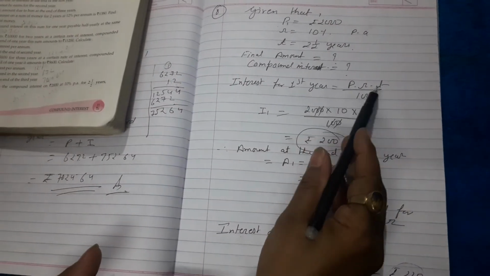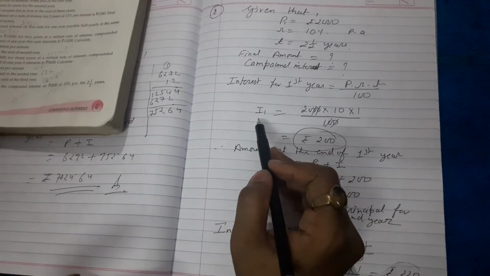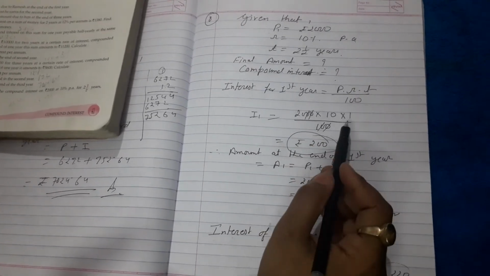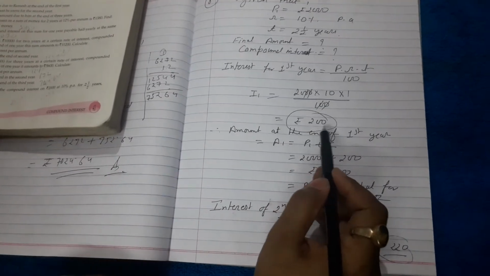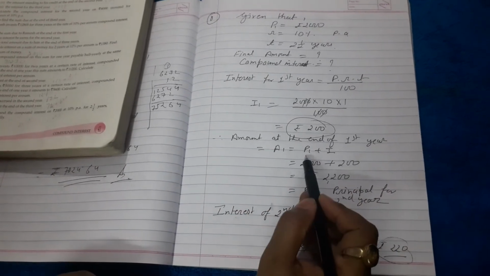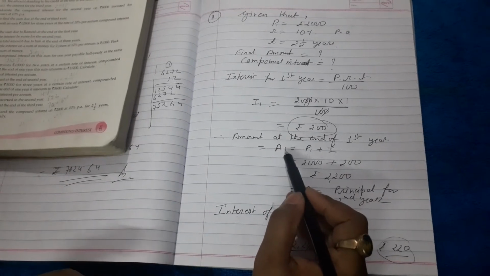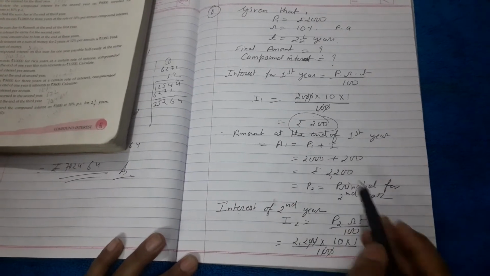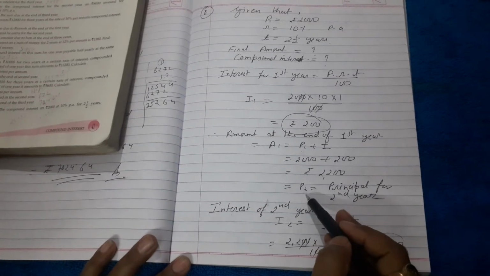Interest for first year, PRT by 100. Instead of writing I, we have written I1 for the first year. For P we have written 2000, for rate 10, and for the first year, in place of T we have written 1, and we got the answer 200. Interest for the first year is 200. So the amount at the end of the first year is P1 plus I. I have used the symbol A1, which indicates that this amount is of the first year. So 2000 plus 200, this is the amount at the end of the first year, and this will be the principal for the second year. So we have used P2 as a symbol.